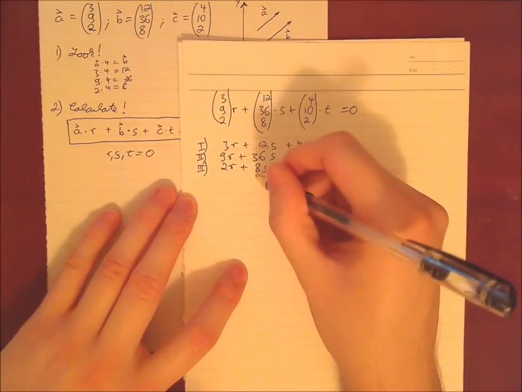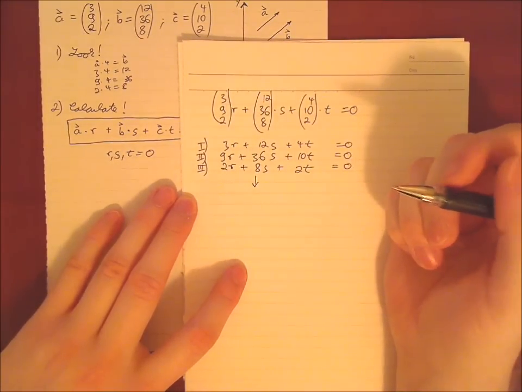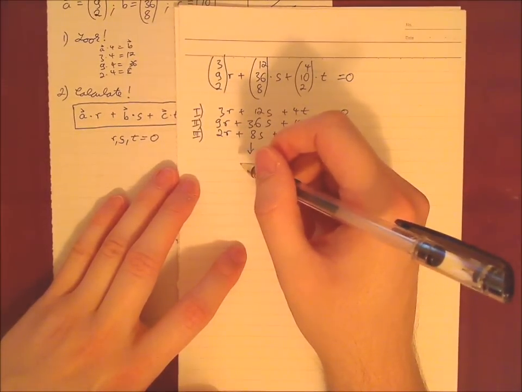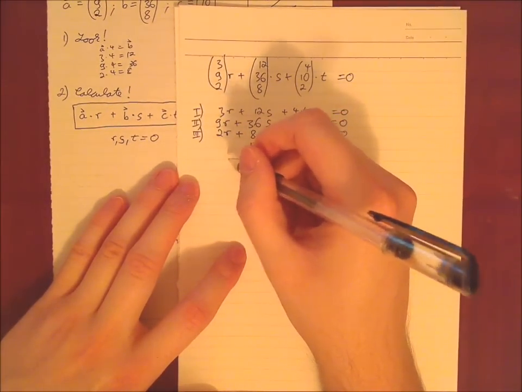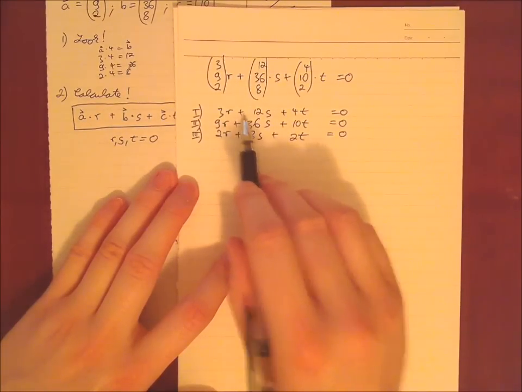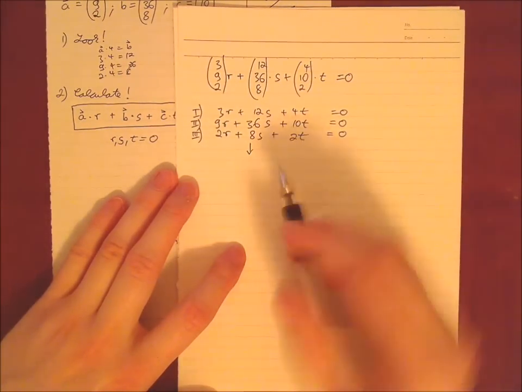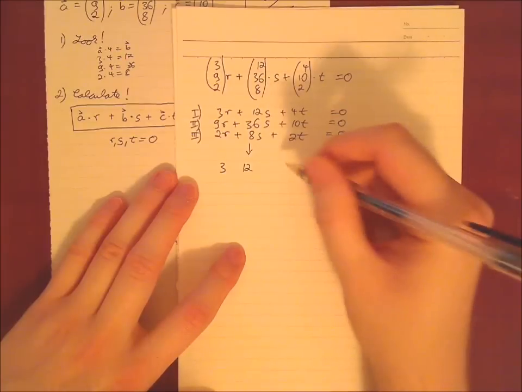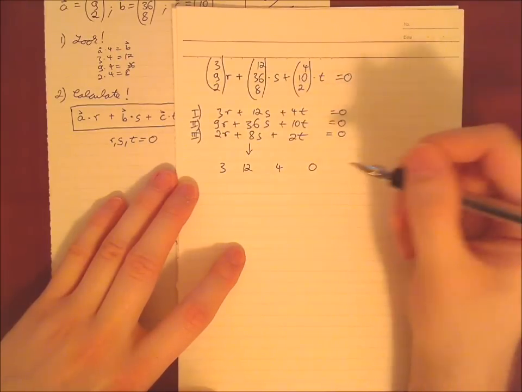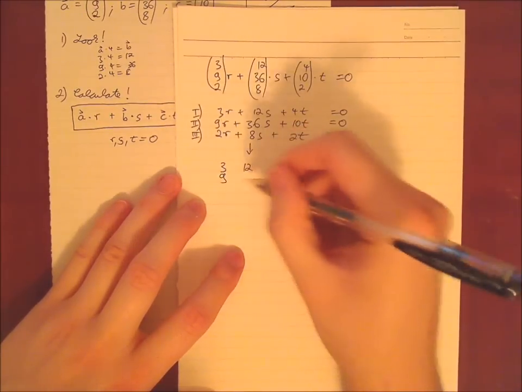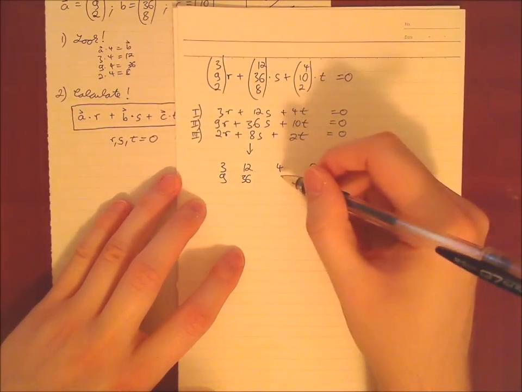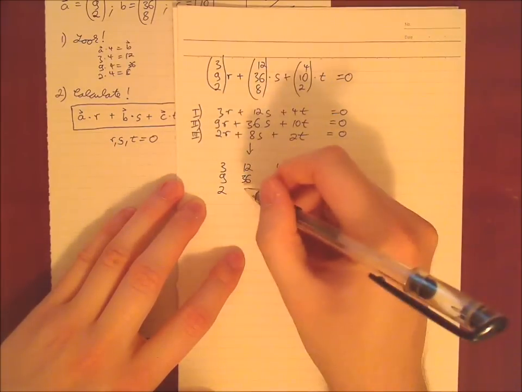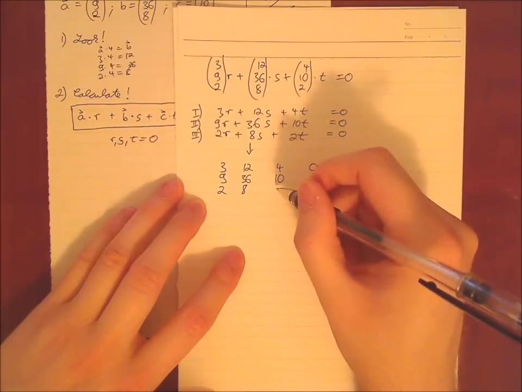Now we can transform this into a matrix. I like matrices a lot because it's quite structured to solve, and you don't have to carry along those r's plus s and so on. It makes it easier and quicker to solve, and you have a very good overview over the numbers. And then we can solve it with the Gaussian algorithm, which is quite simple. It sounds difficult, but it's not difficult.